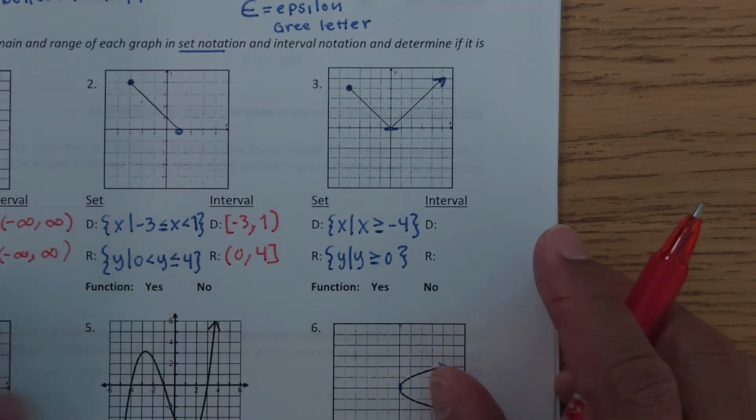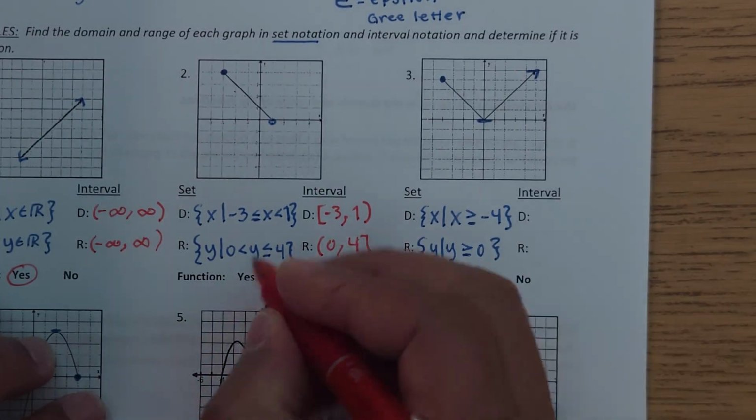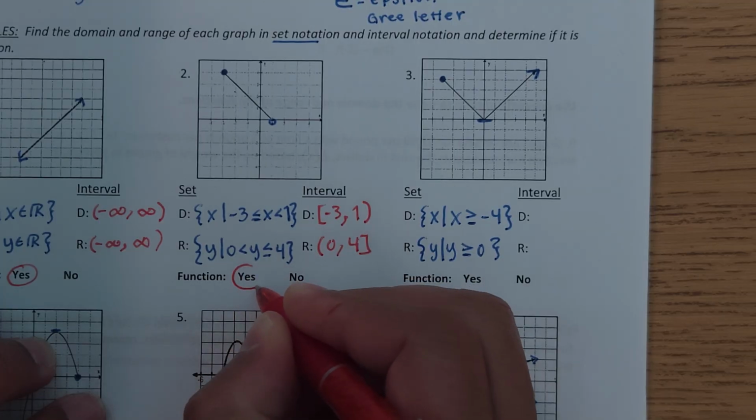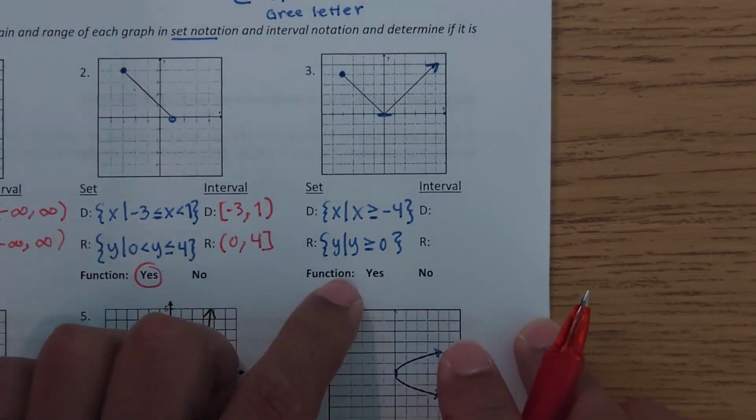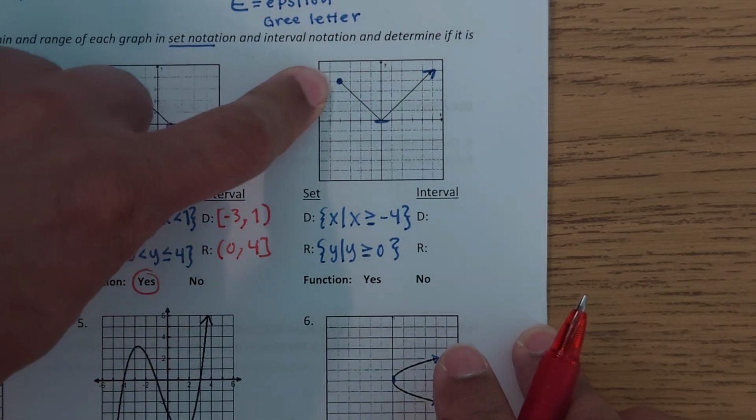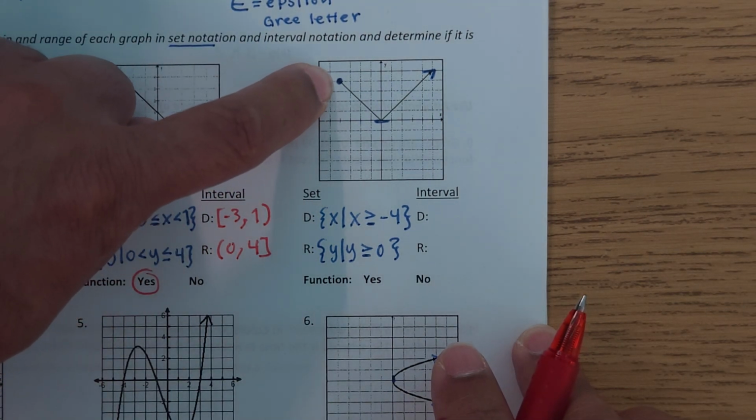All right. Next one. Function or not function. This is a function again because if you draw the vertical line test, any of them is going to pass that test. Okay. The next one. This doesn't go left infinitely. There's a stopping point.